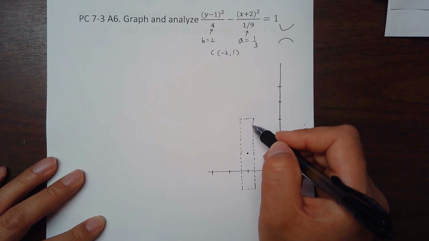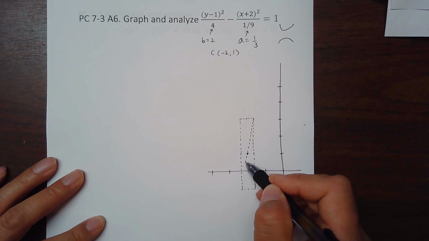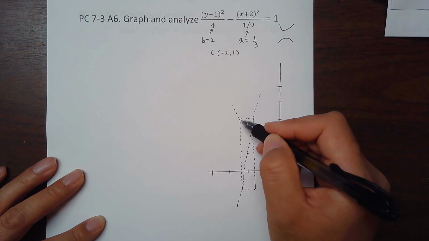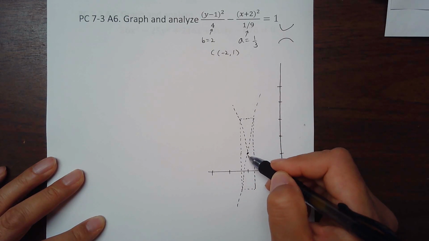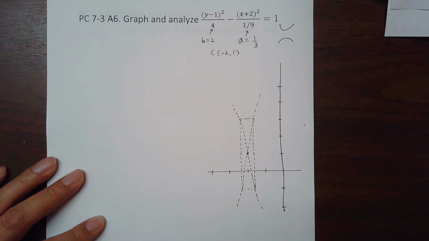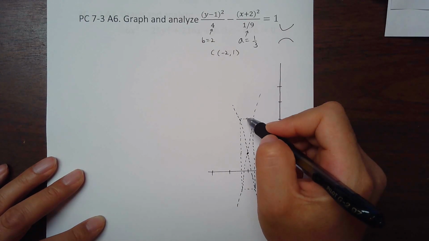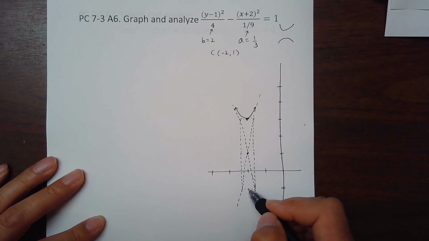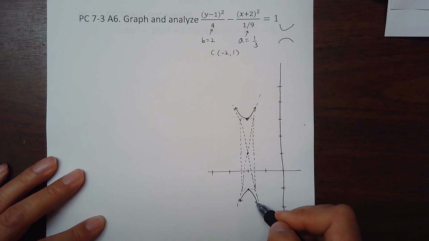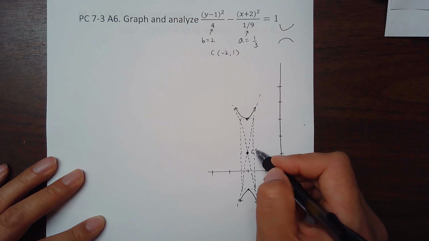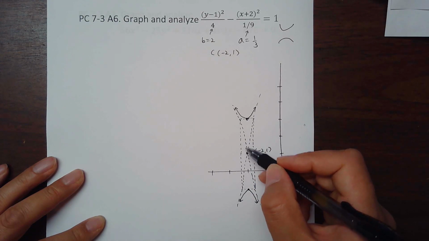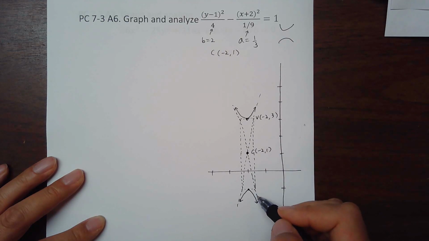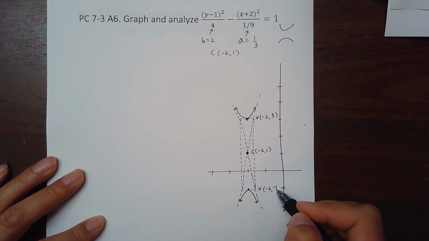Now let's draw the asymptote. Since it's open up and down, here's my hyperbola. Okay, so center was minus 2, 1. We went up by 2. So vertex here is minus 2, 3. We got vertex here minus 2, minus 1.